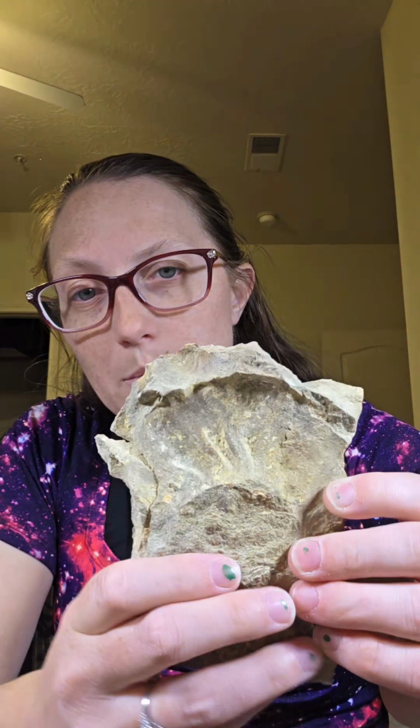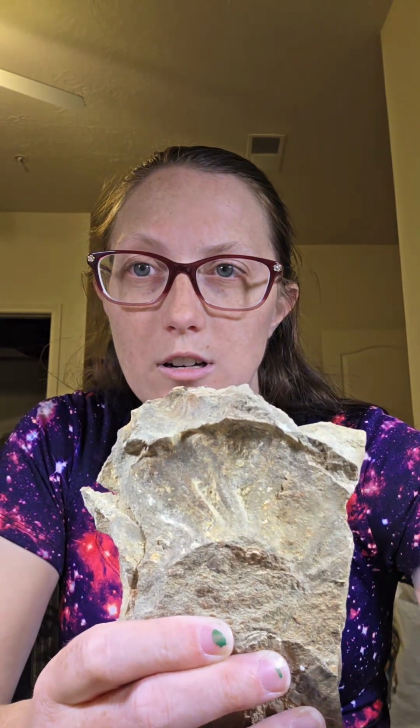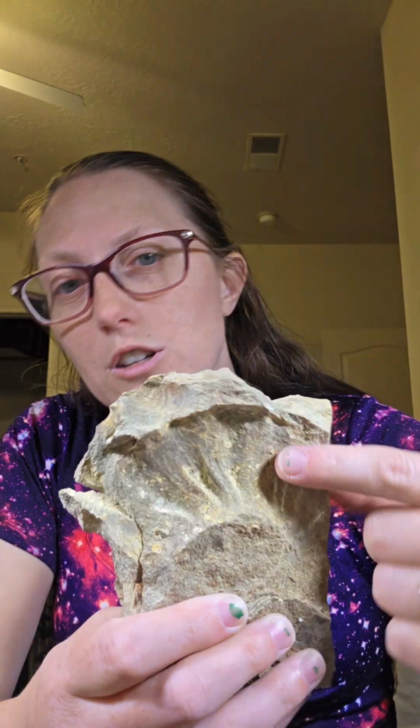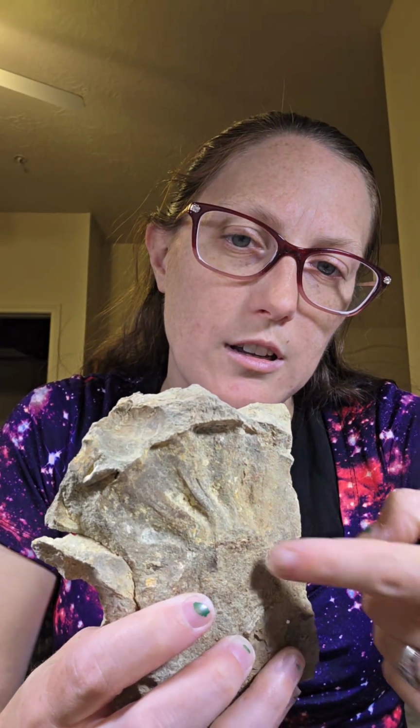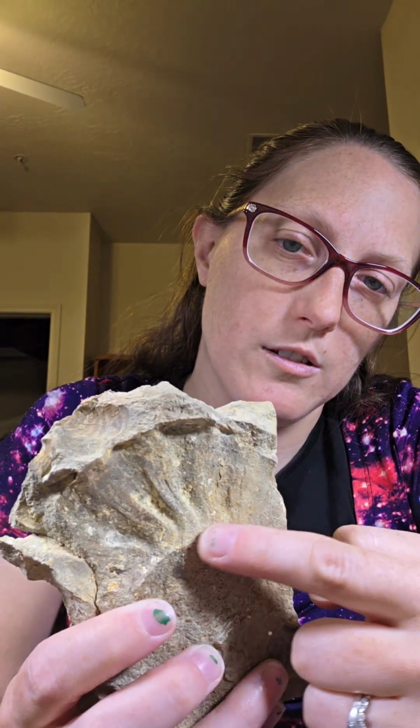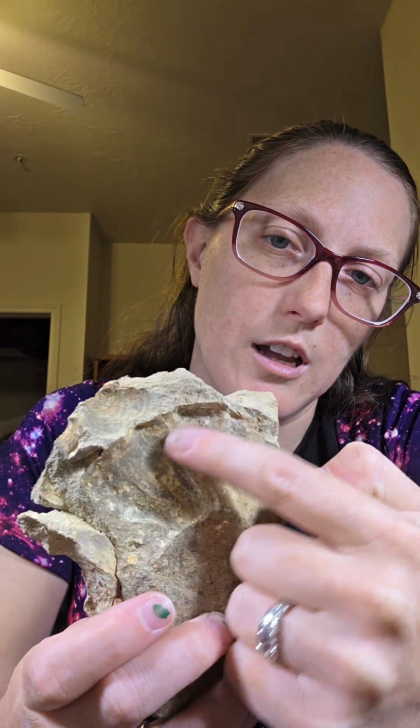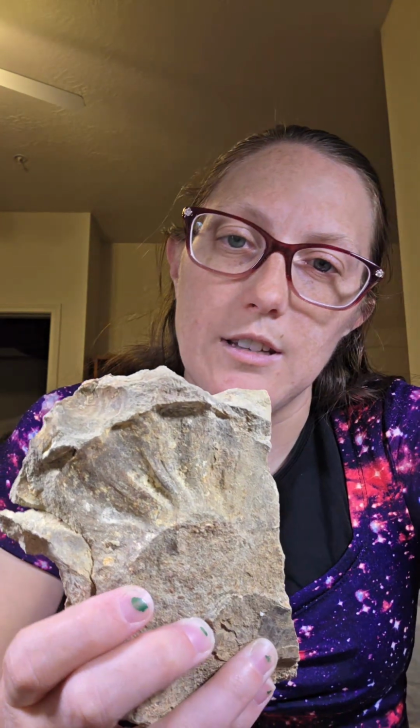Another common method is natural molds and casts. This happens a lot with organisms made of calcite or aragonite, such as ammonites. So the ammonite gets buried, the matrix hardens, the shell dissolves, leaving behind the impression of the shell. And if I can get the lighting just right, you can actually see the ridges for the different chambers of this ammonite. So there's one side, here's the other side. So this is a natural mold.